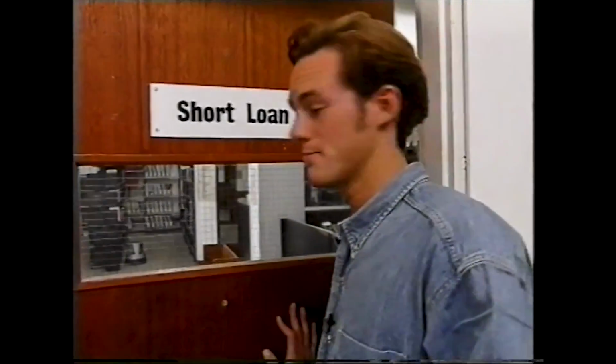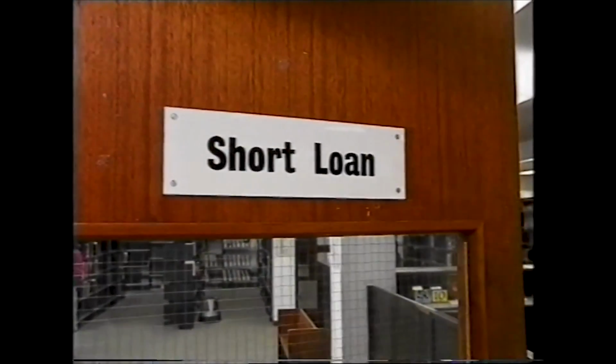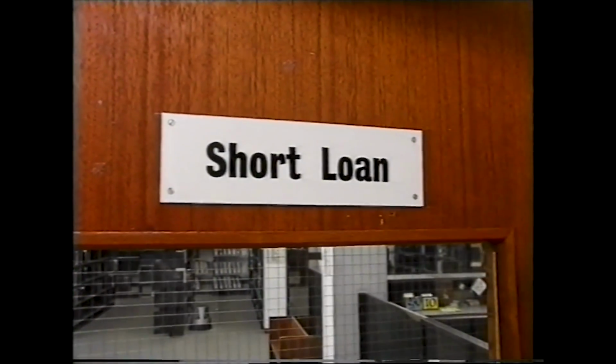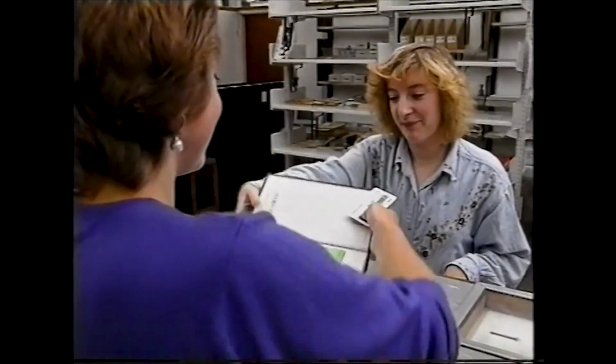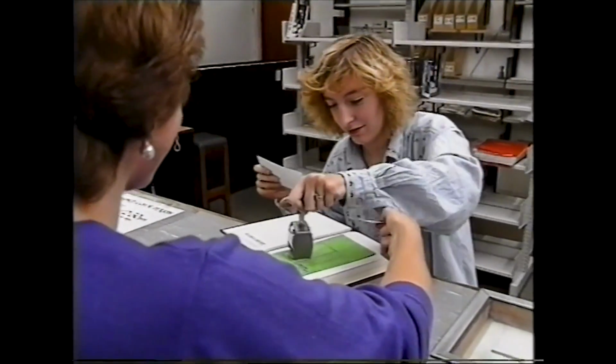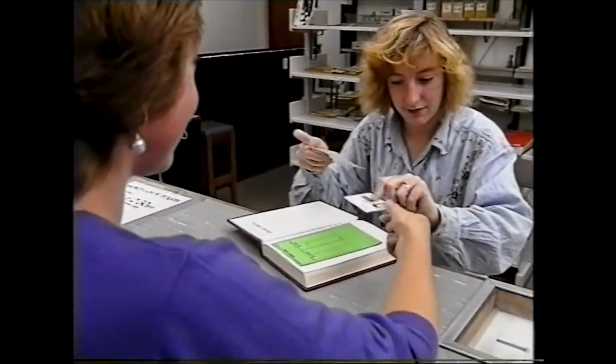Here we are, short loan, the library within the library. Just remember, the most heavily used books in your reading list are likely to be in here. So let's find out a little bit more about it. Okay, what do I need to know about short loan? Well, it's exactly that, really. Books in here can be borrowed for about half a day, and you'd borrow and return them at the counter here. Right, what happens if I return a book late?